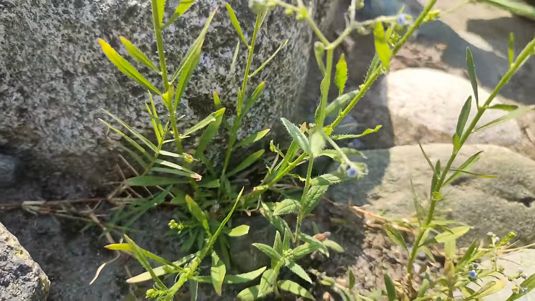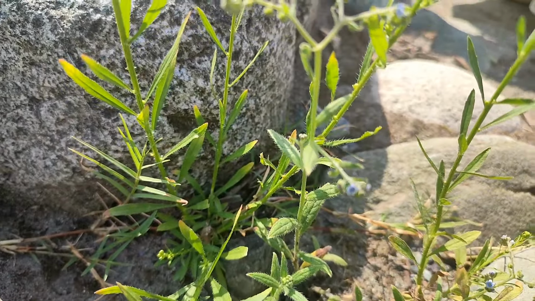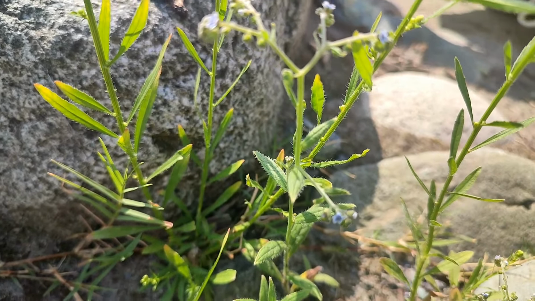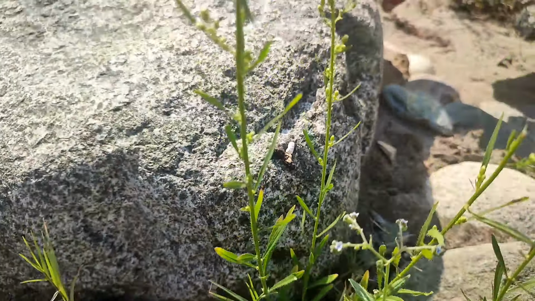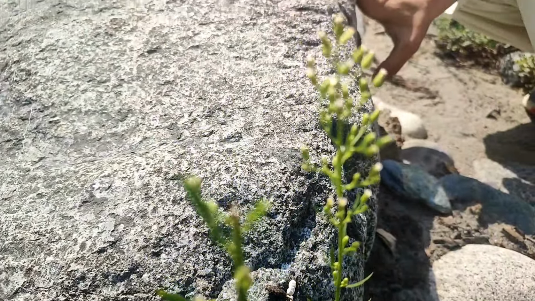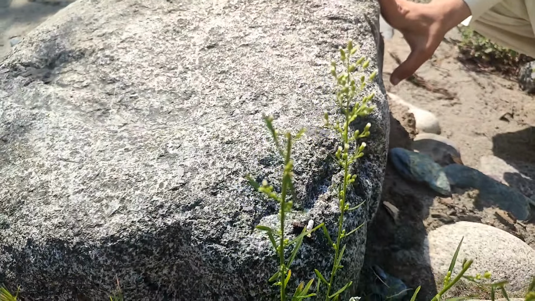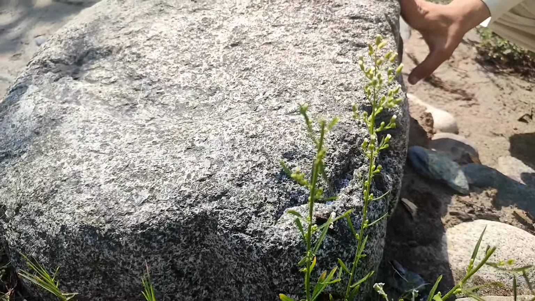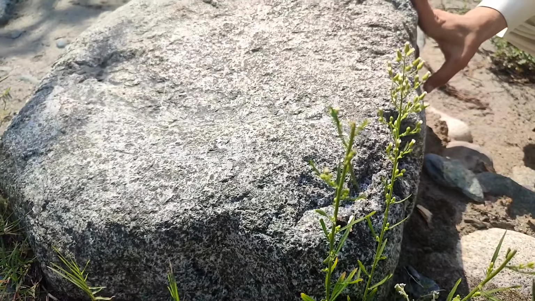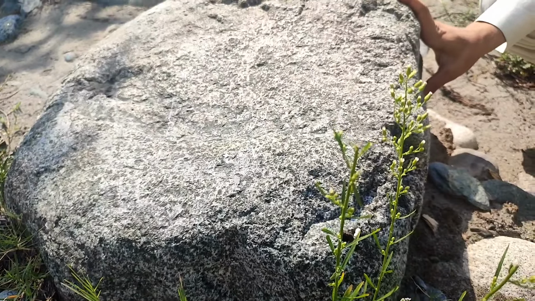Here you see the bluish flower and small lanceolate leaves, that is Cynoglossum lanceolatum, and this is Erigeron conyzanthus, which belongs to family Asteraceae. So in a small place you find a rich diversity in the dry temperate regions on the way from Sheringal to the Kumrat Valley.